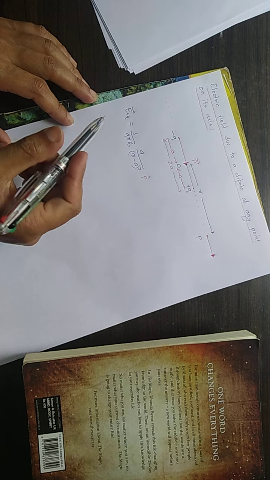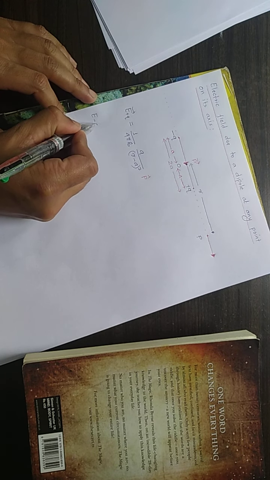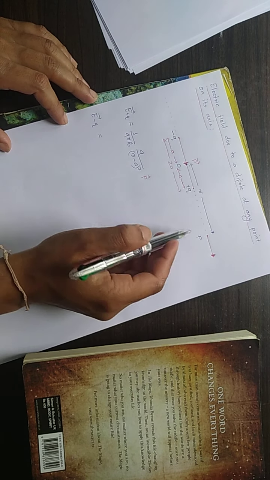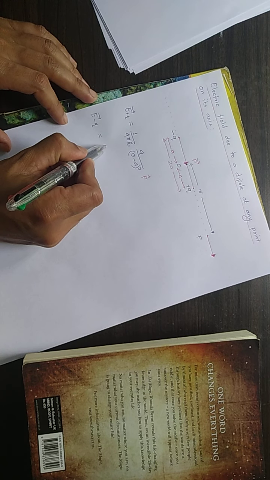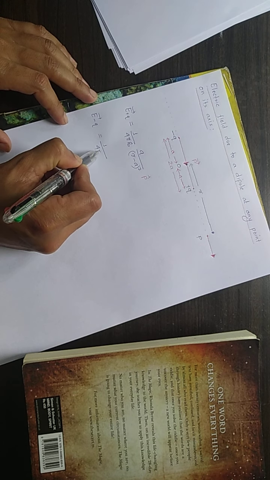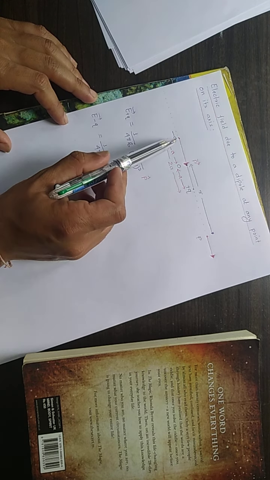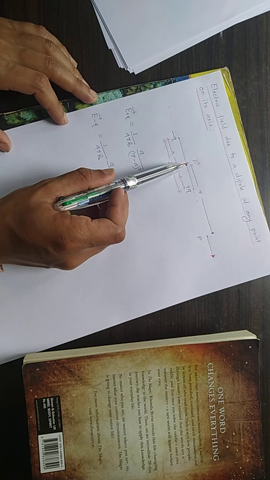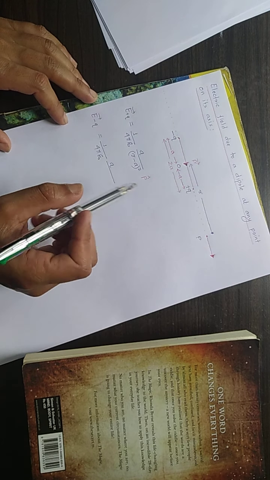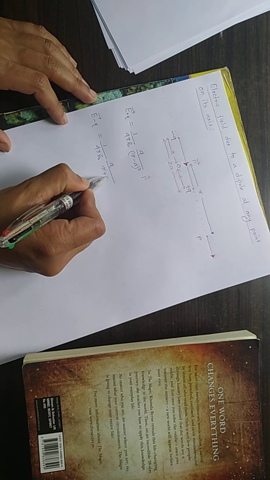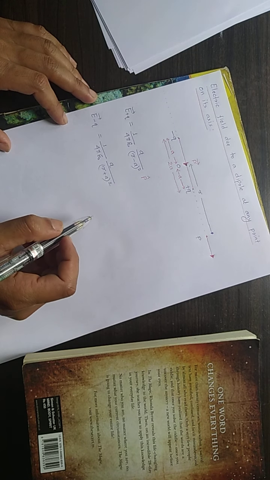Similarly, E minus Q, the electric field at point P due to the negative charge, will be equal to 1 by 4 pi epsilon 0 Q divided by the square of the distance, which is r plus a, whole squared.